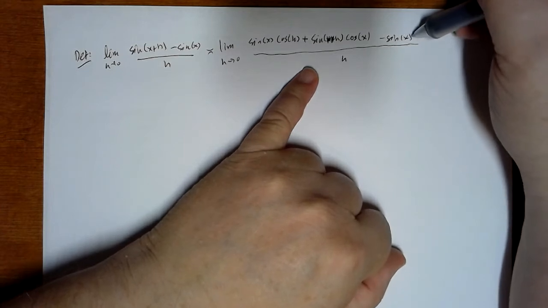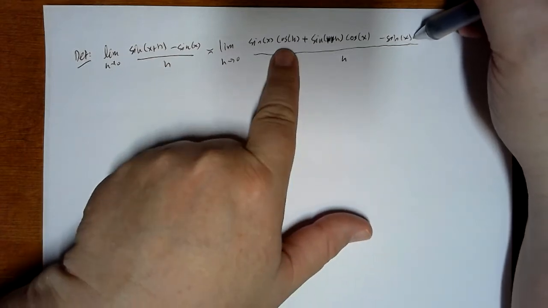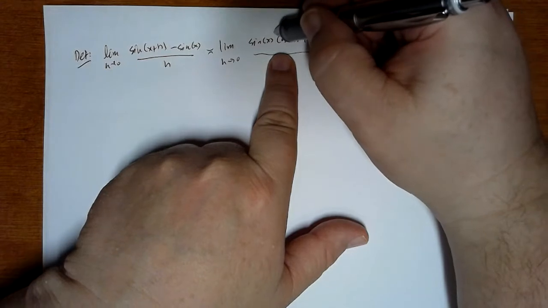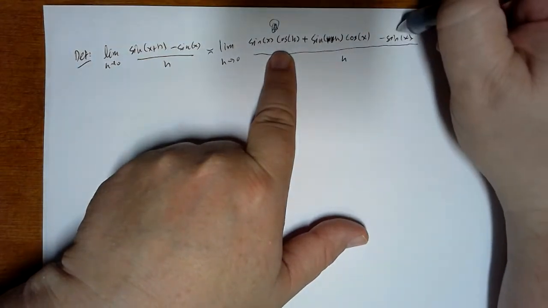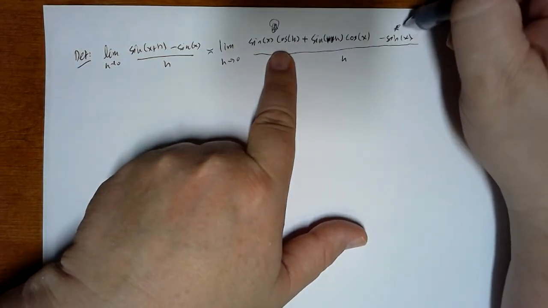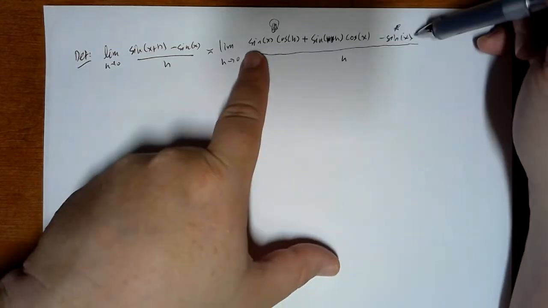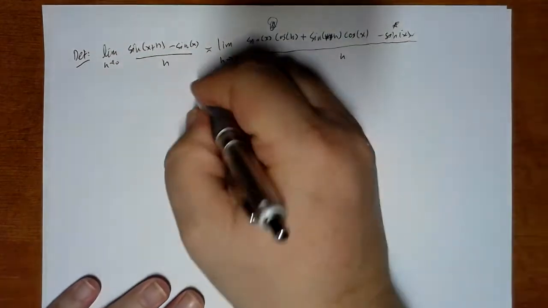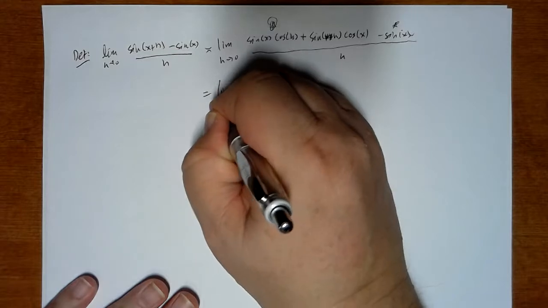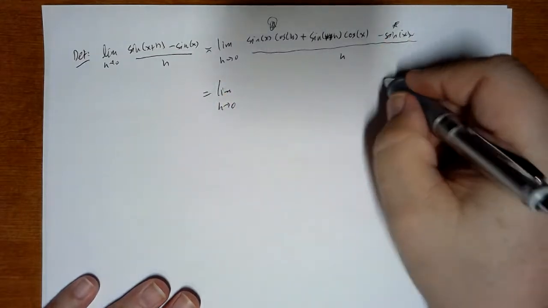It would be really nice to be able to factor this sine out. So how about if I take this guy and attach it to this guy? I'll just regroup them together, and notice that I could factor out the sine from that. So I'm going to write that over here.